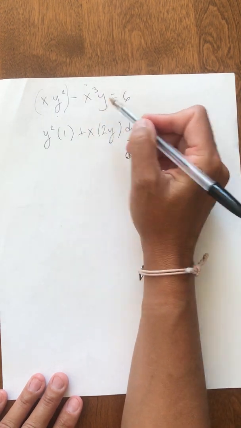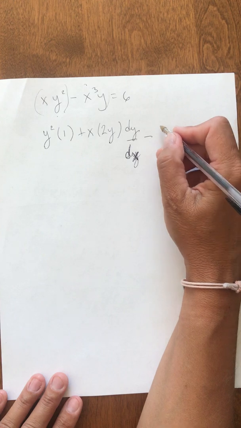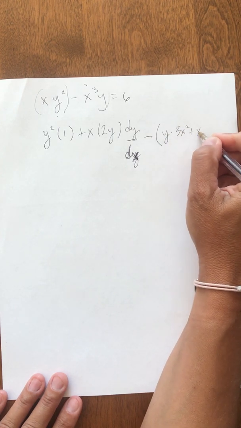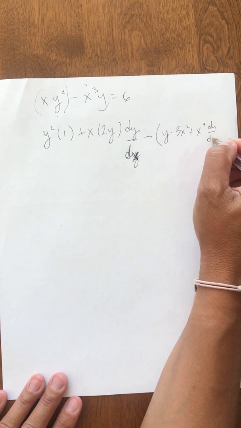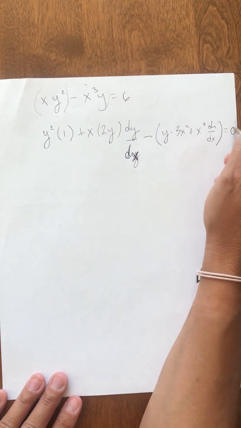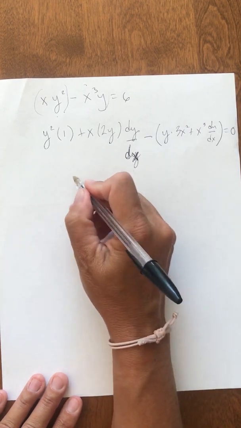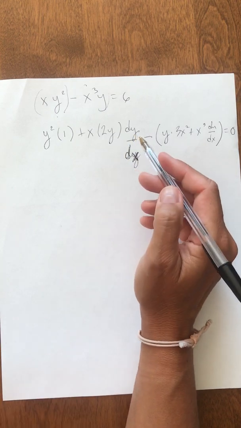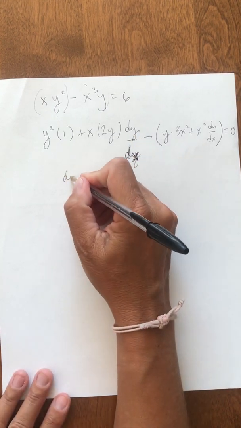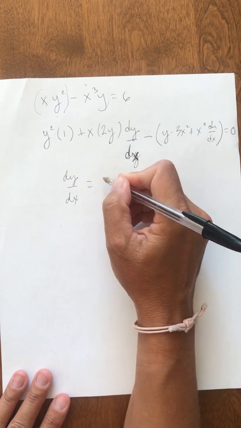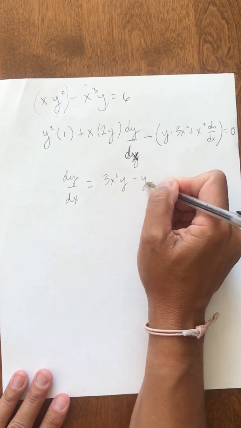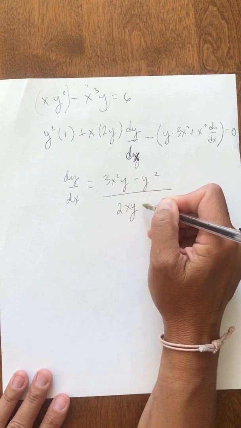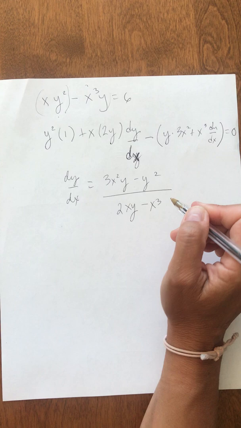Minus, again, I have a product. I need to use the product rule. So I have y times the derivative of x cubed plus x cubed times the derivative of y. What is the derivative of a constant? 0. A little algebra, distribute your negative, get your dy dx's on one side. We end up with dy dx equals (3x squared y minus y squared) all over (2xy minus x cubed).